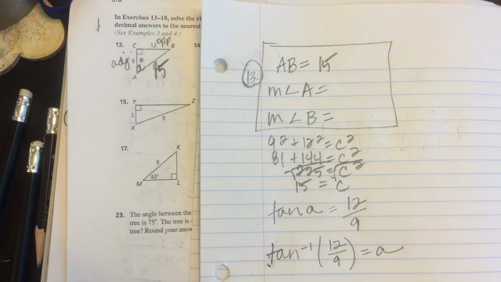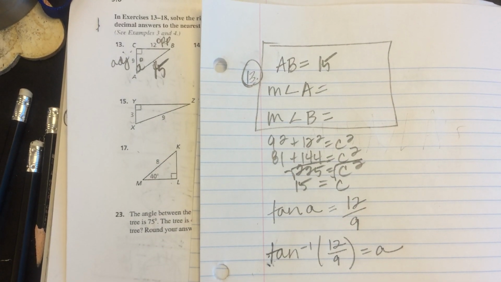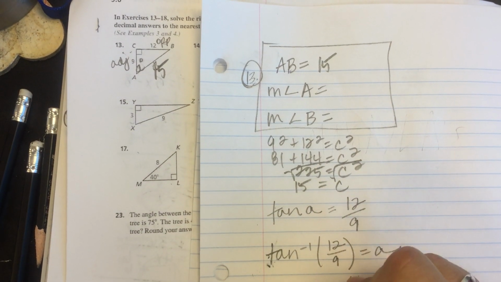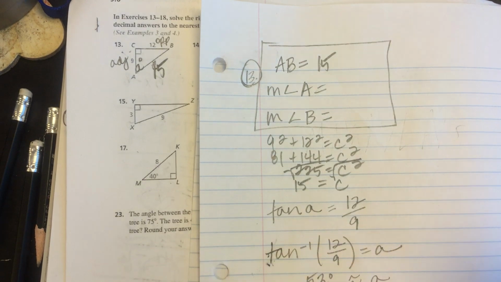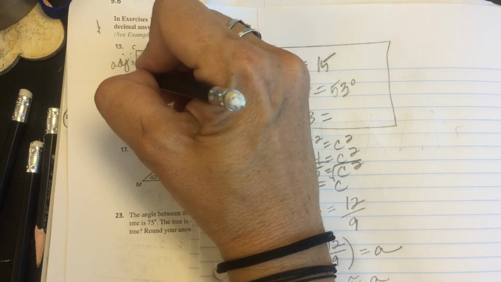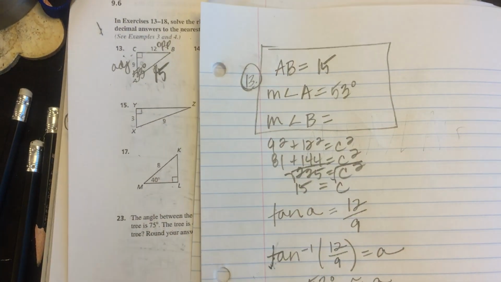When I do tan inverse, and if you found some other way to do this, like you used a different trig ratio, we should still be getting the same angle. I'm getting A is about 53 degrees. Measure of angle A is about 53 degrees. So I go over here and I say, all right, A, I can put in 53 degrees now.